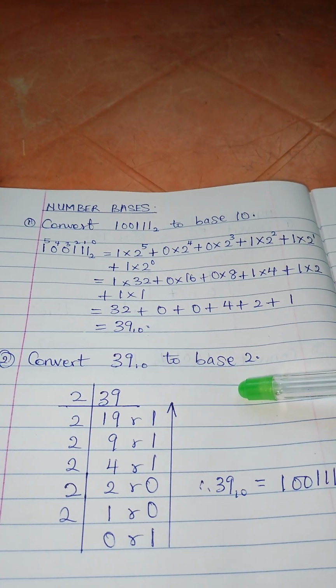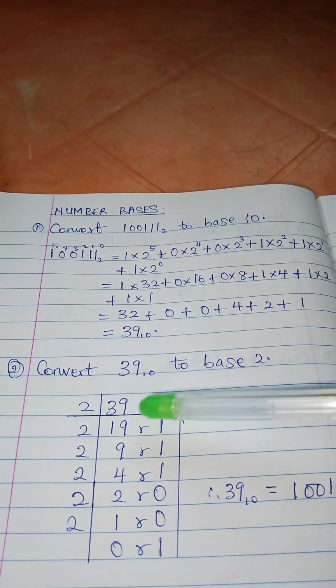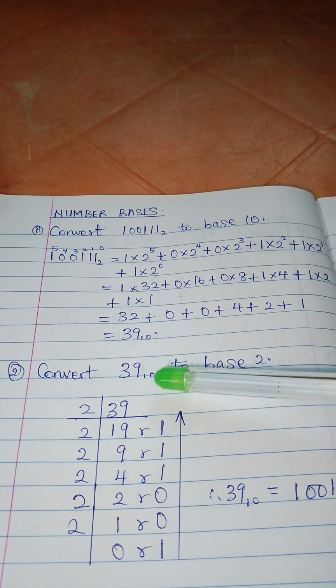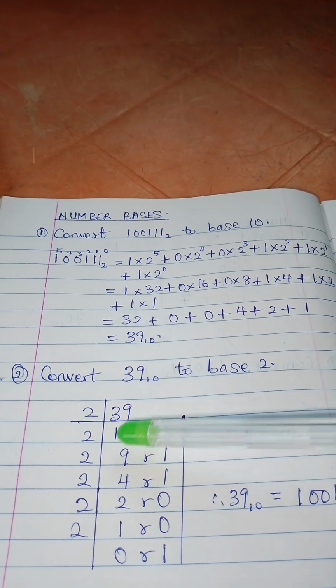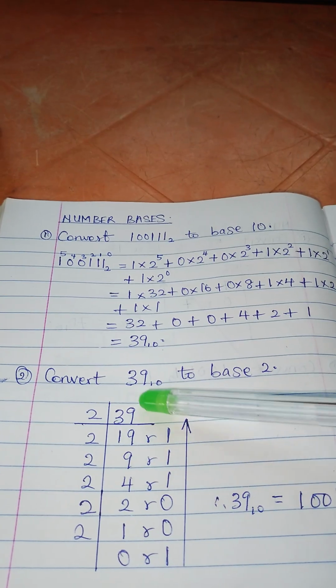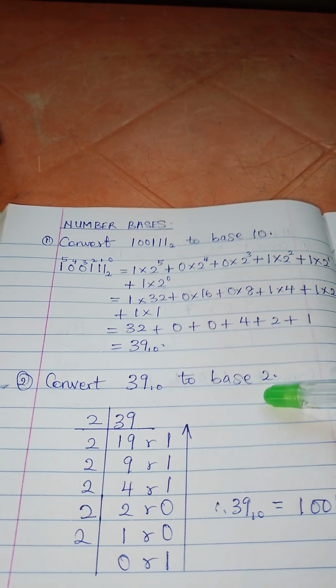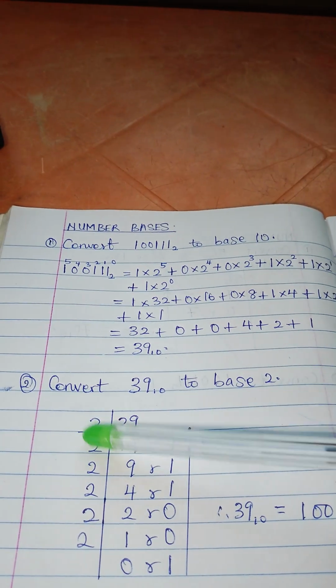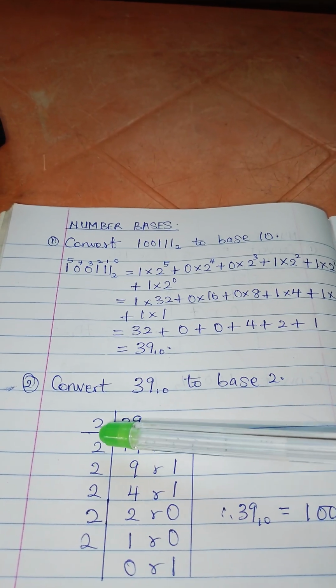The method to go about it is the method of long division. So the number that is in base 10 will go inside. 39 will be inside, while the base to which you are to convert to will go outside, which is base 2. So you start to divide.